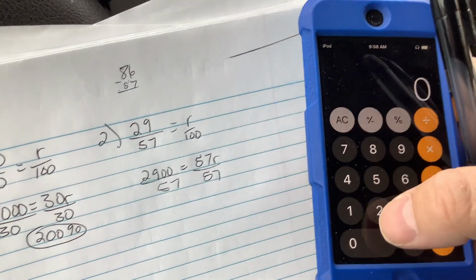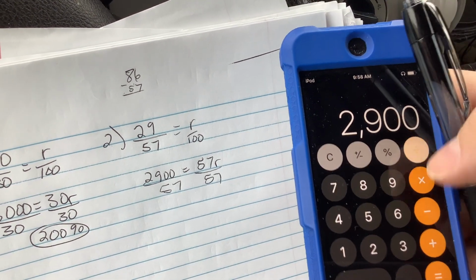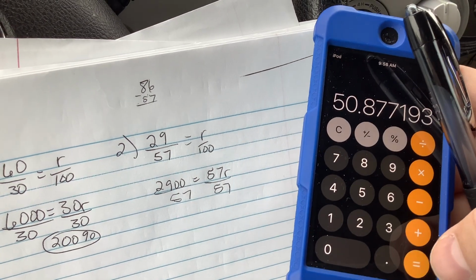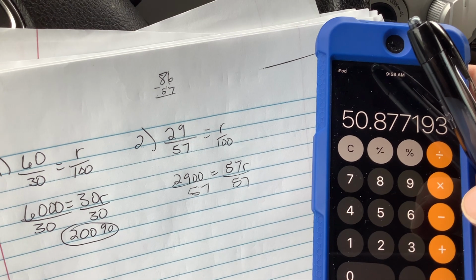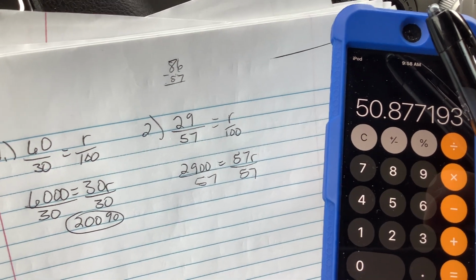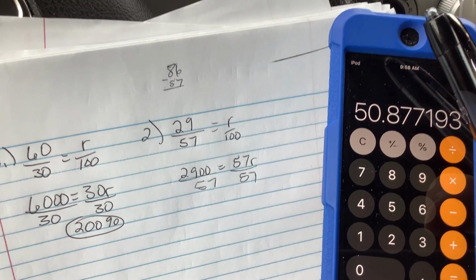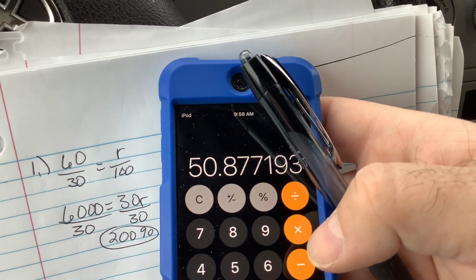2900 divided by 57 equals, round to the nearest tenth, is 50.9. I had to look and make sure I was doing that right. Okay, so 50.9%.